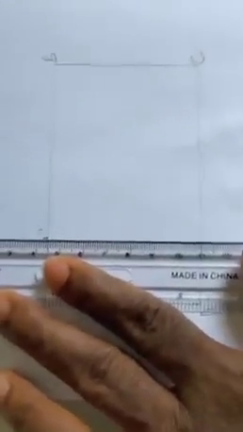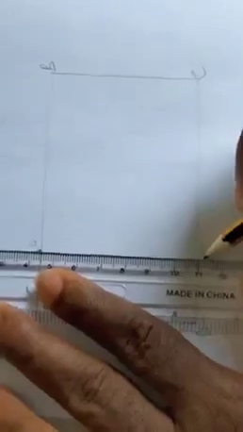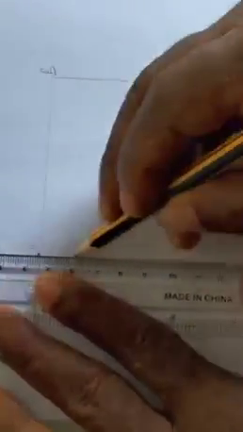A straight line is drawn at this point. That straight line is called the normal. You have to make it straight. So you have that. I will still draw this one.